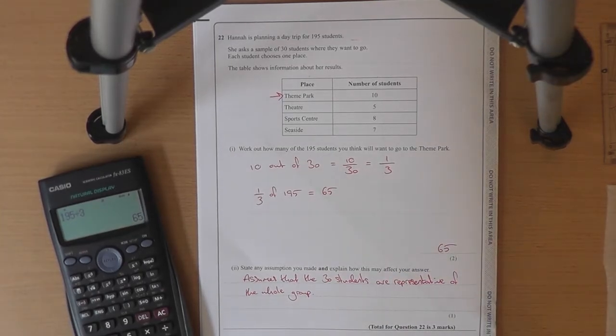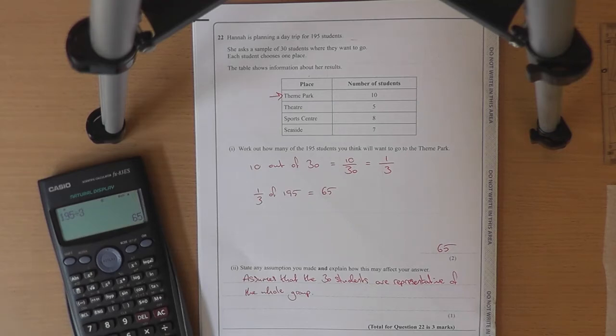We are assuming that the 30 students are typical students. It assumes that they are not more likely to pick one thing than the other. It assumes they've been chosen at random. It assumes that their views, that the 30 students' views, are very similar to the 195 students' views, just on a much smaller scale.